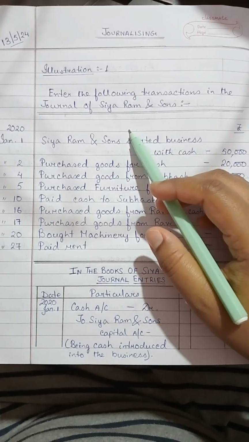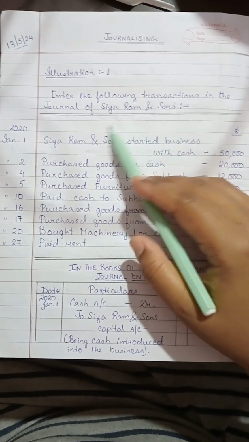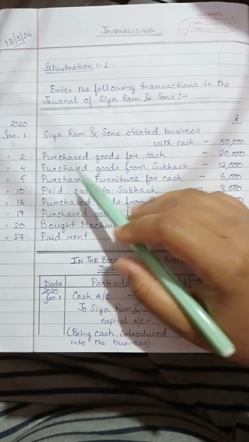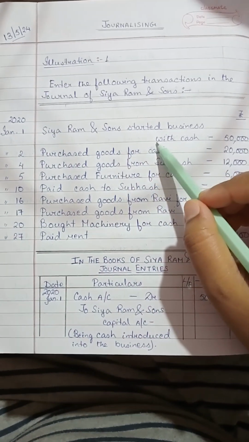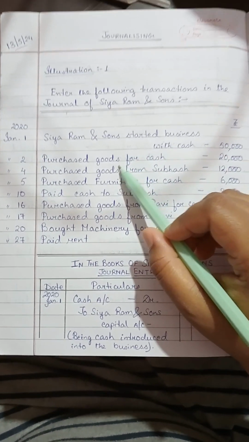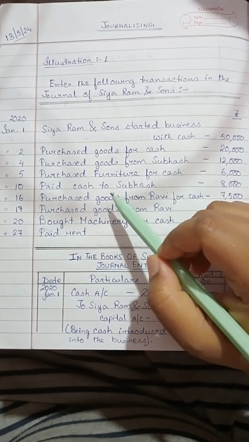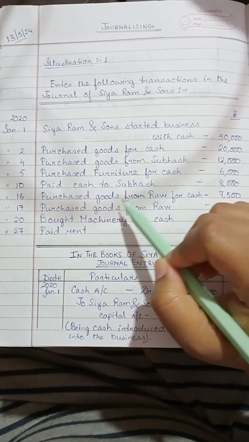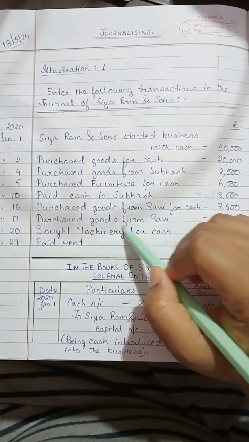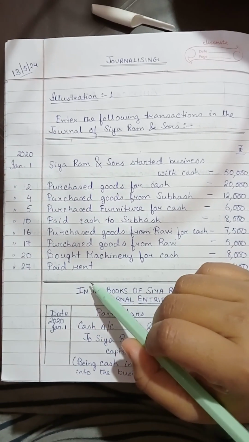From the following transactions, enter the following transactions in the journal of C.R. and Sons. In January 1, 2020, there is introduction of cash into the business of 50,000. Then goods purchased from Subhash, purchased furniture for cash, and paid cash to Subhash, purchased goods from Ravi for cash, then purchased goods from Ravi and bought machinery for cash, then paid rent.